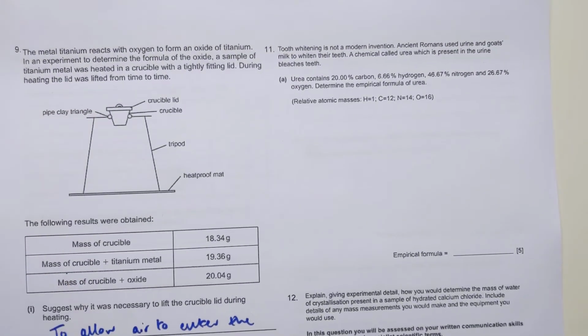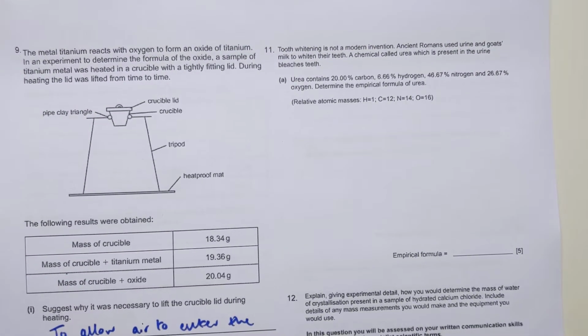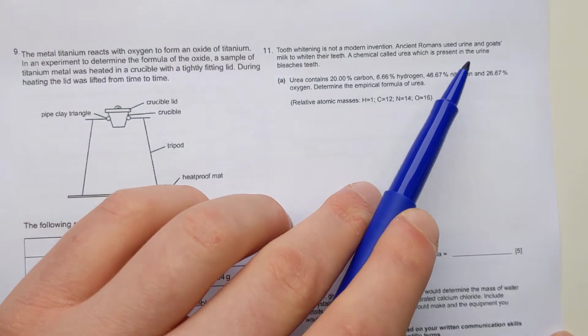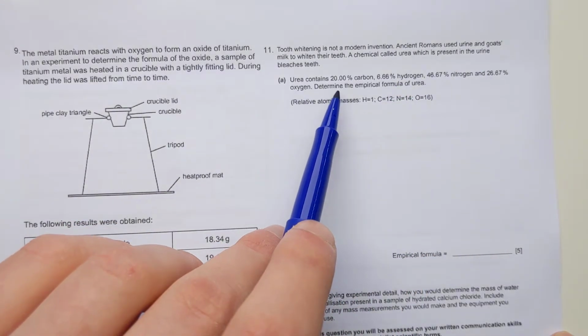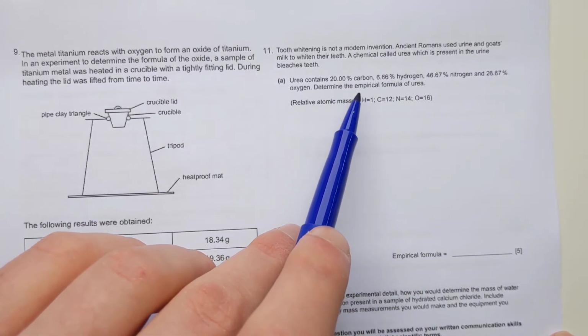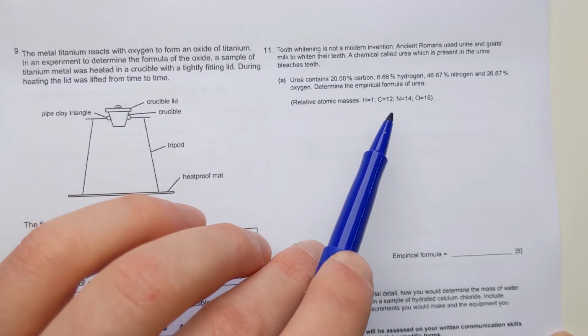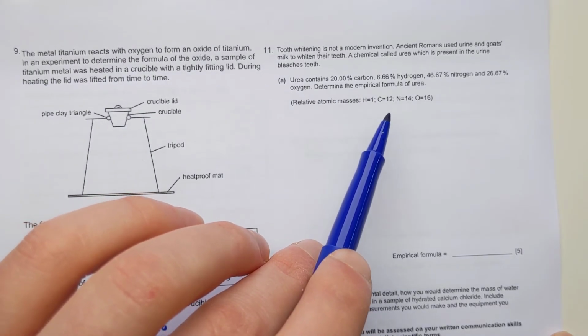Question 11, about an empirical formula calculation. It's a little bit different, involving percentages. It's giving you all the different elements in a compound called urea: carbon, hydrogen, nitrogen, oxygen. It's giving you percentages of those elements in the mass of the compound, and then it's asking you to work out what the empirical formula is.